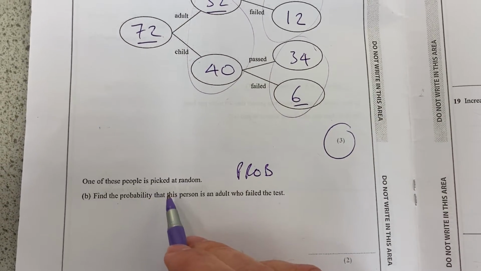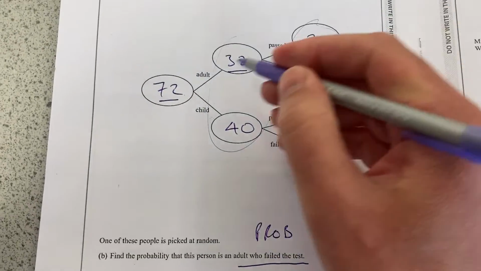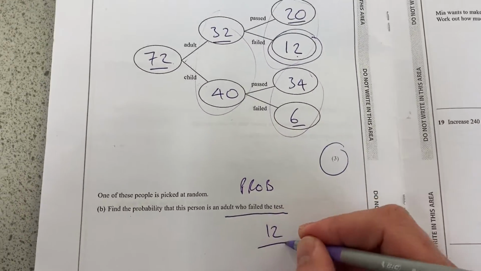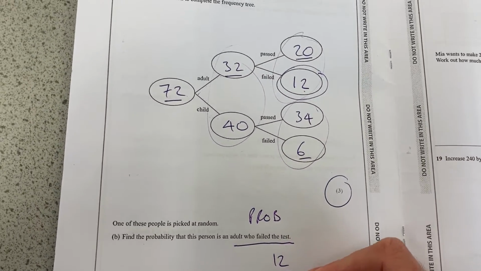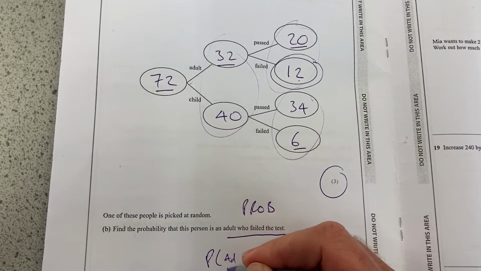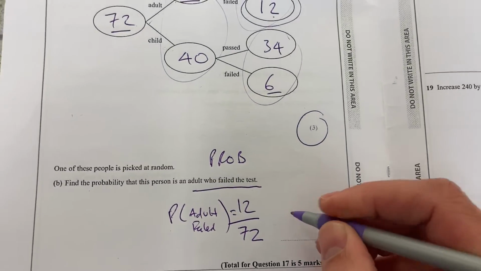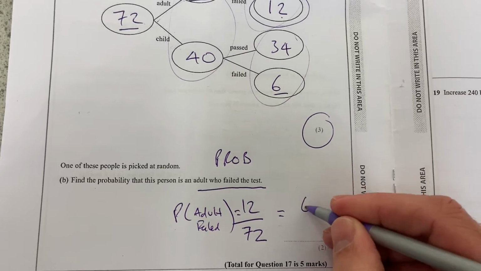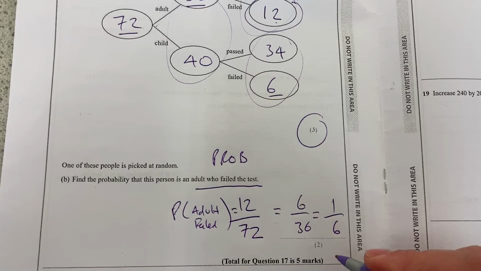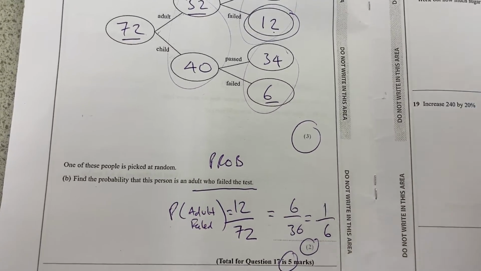One of the persons is picked at random. Find the probability that this person is an adult who failed the test. So an adult who failed is that 12 out of the total 72. Now it hasn't said to give it in its simplest form. So an adult who failed is 12 over 72, but I can work that out. 6 over 36, 1/6. They didn't ask it in simplest form, but let's do that. Anyway, so a nice 5-mark question in total.